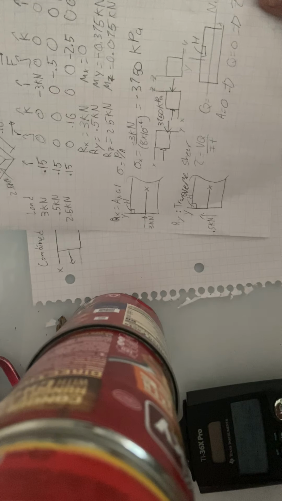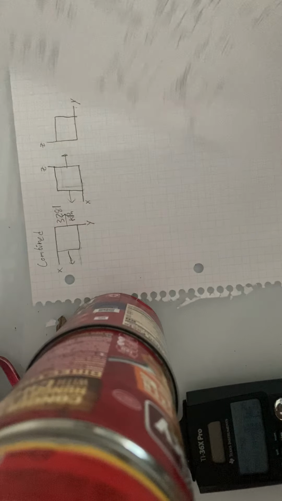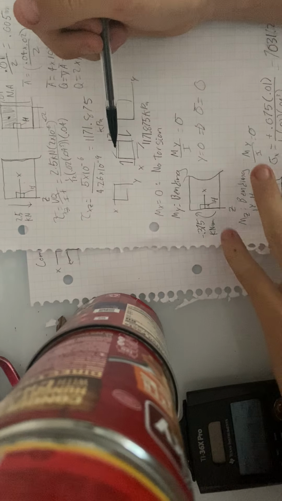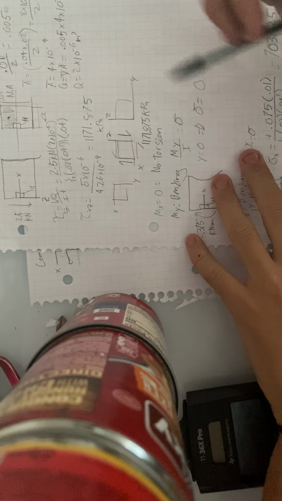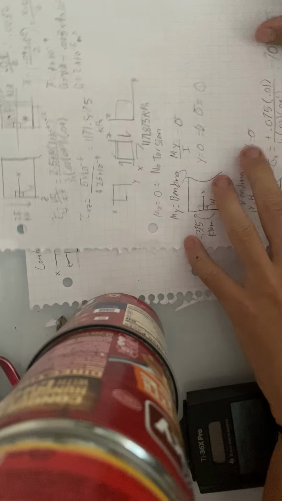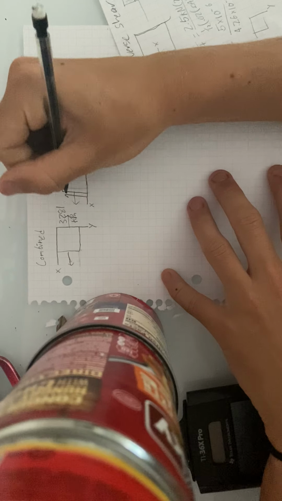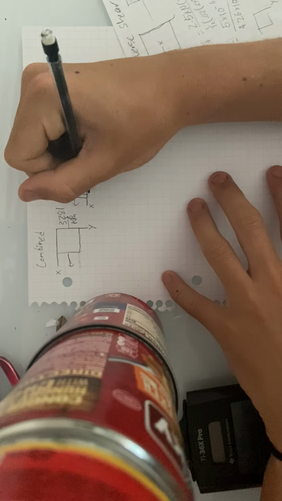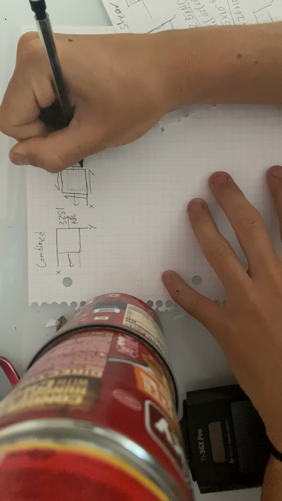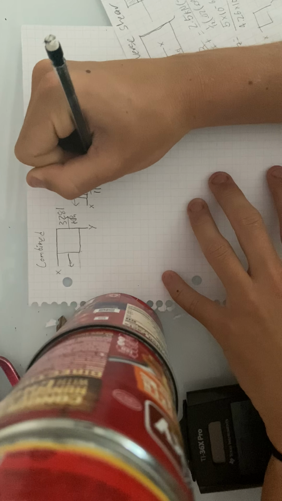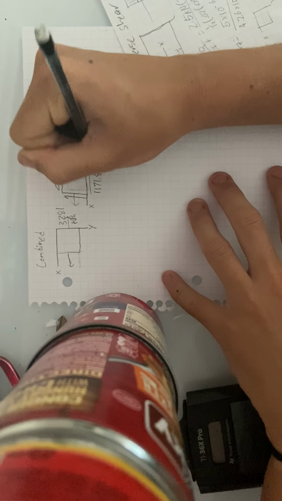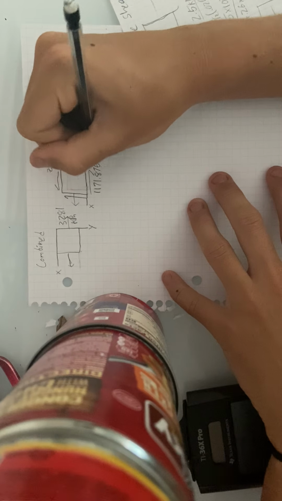And that takes care of our stress in the X. Now I look at my shearing stress in the XZ. I see that that is equal to 1171, and that's positive. So this is 1171.875 kilopascals. And then these are going to be our combined stress blocks.